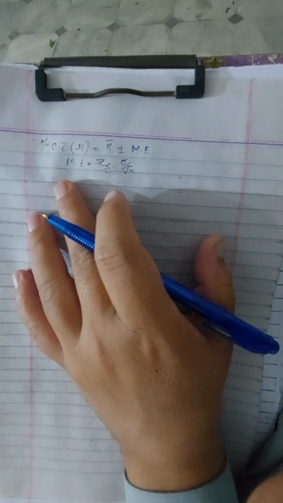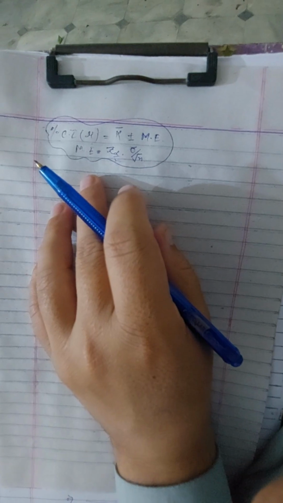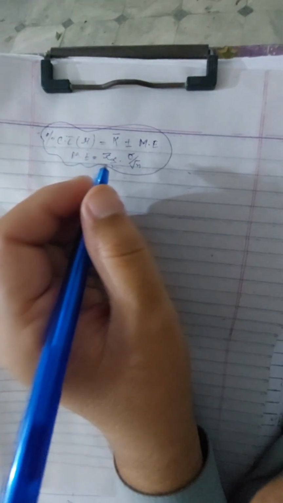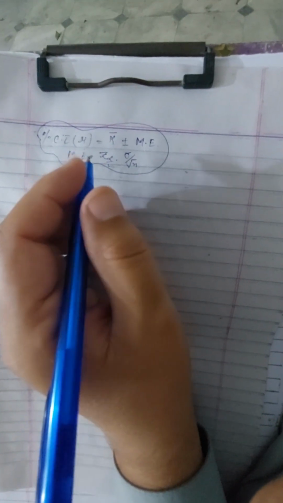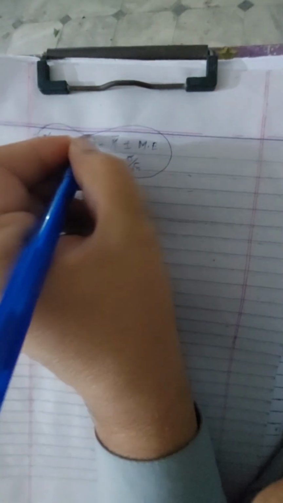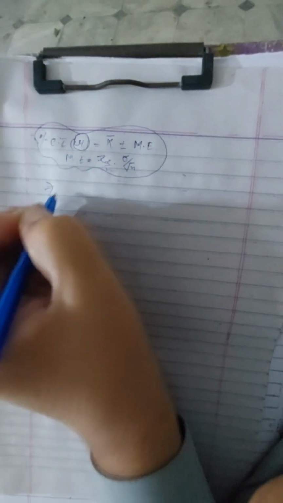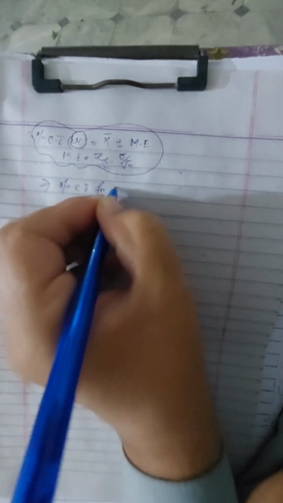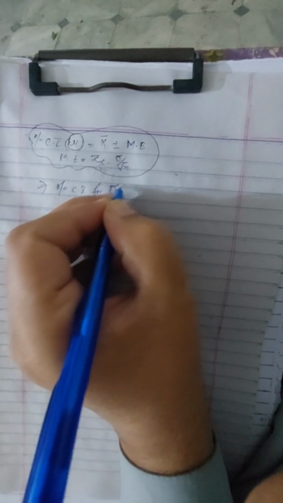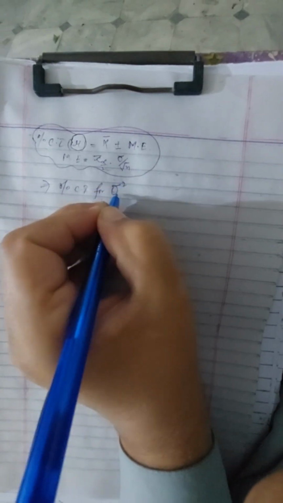Okay, so just like we did it for the mean of the population, now we will do the estimation using the confidence interval for the variances. So instead of the mean, here we will construct the confidence interval for the variance, sigma square.